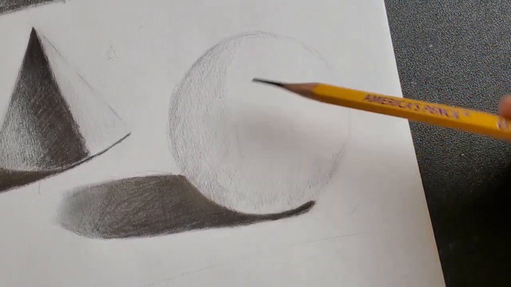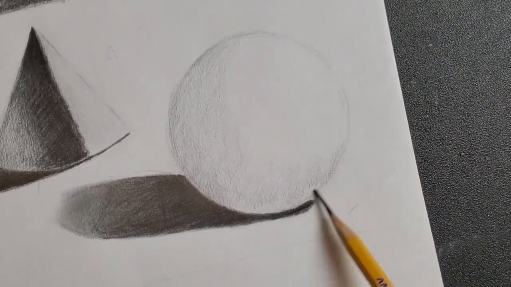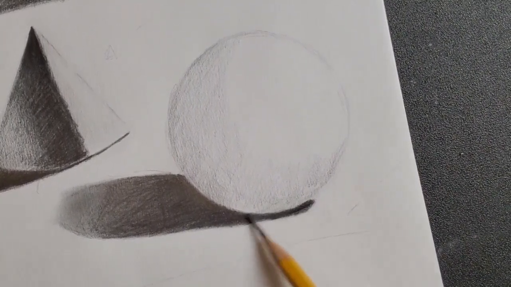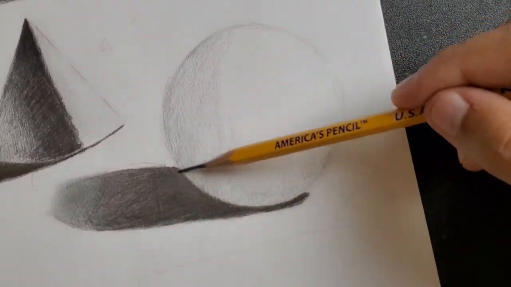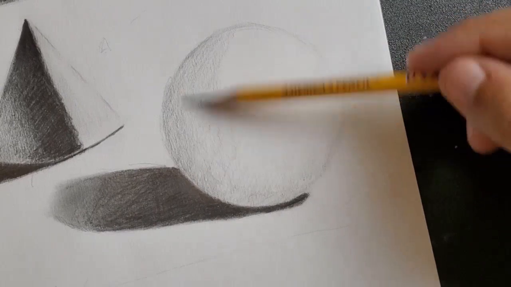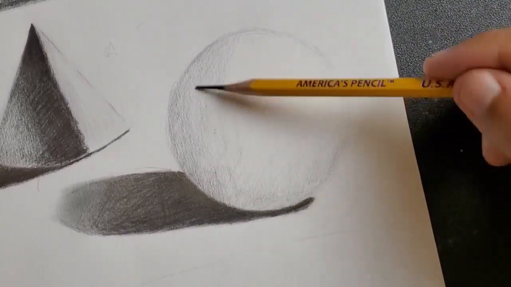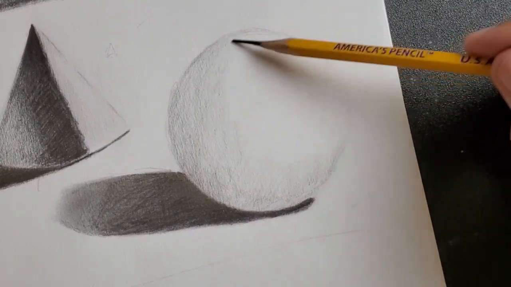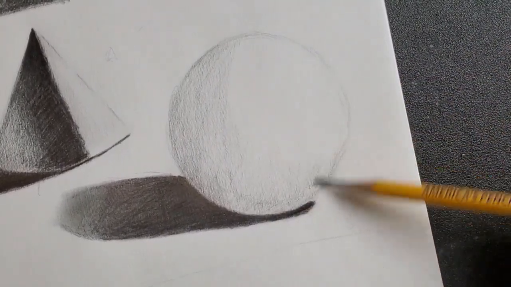And remember not to try to hold off of the edge here. You don't want to have that halo effect, which we were kind of getting there. So you can see just by me going right into the darker shadow, that halo effect starts to disappear.